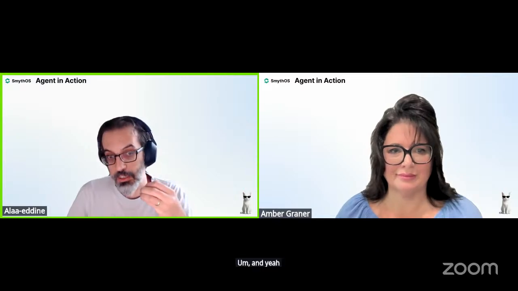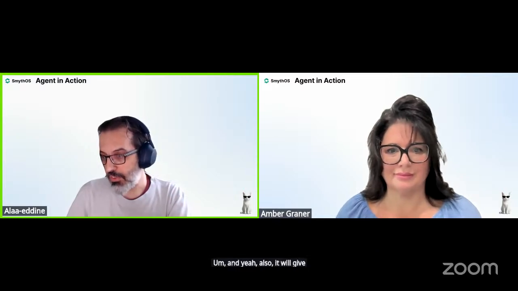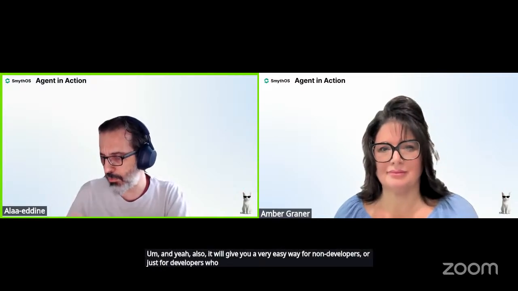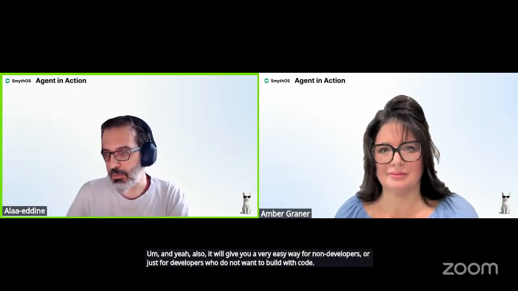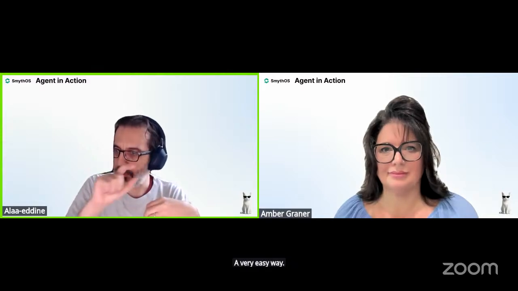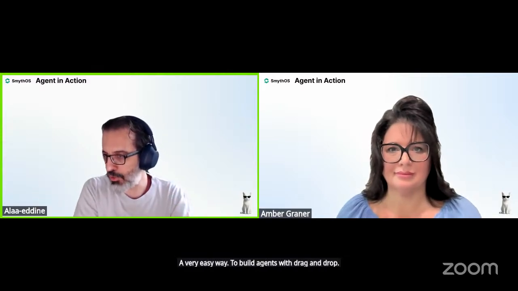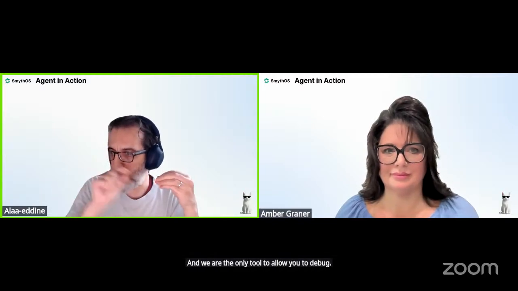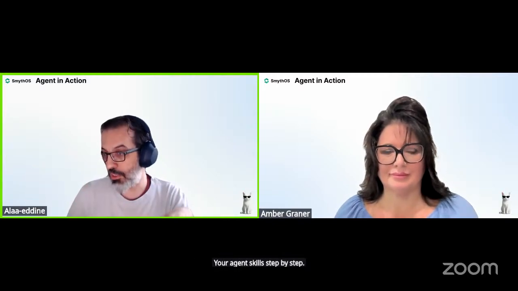And also, it will give non-developers, or developers who do not want to build with code, a very easy way to build agents with drag and drop. And we are the only tool that allows you to debug your agent skills step by step. There is no other tool that allows you to do that.